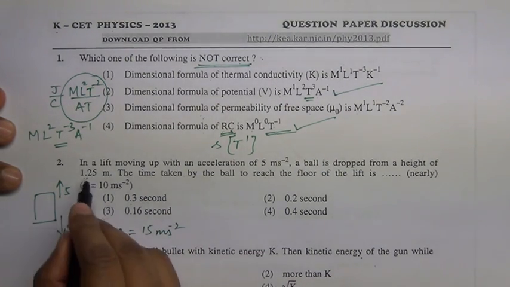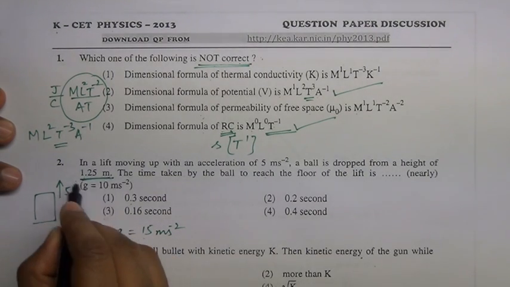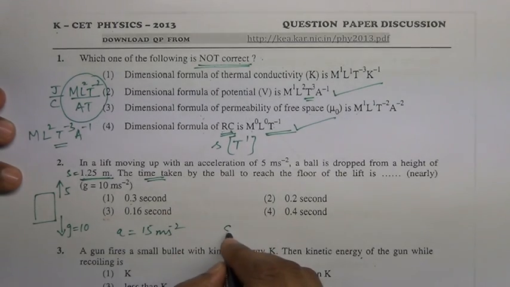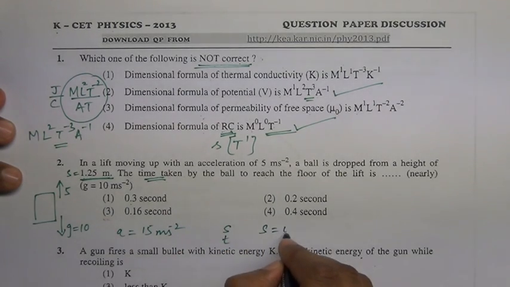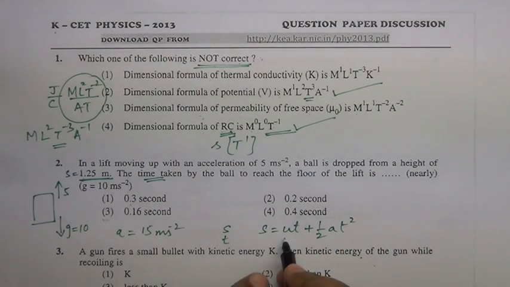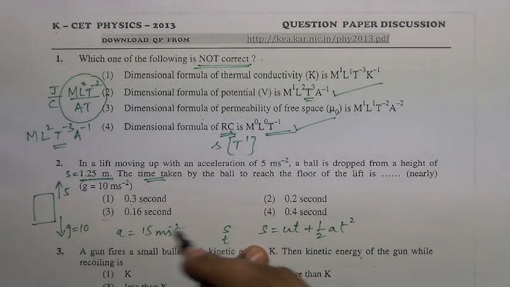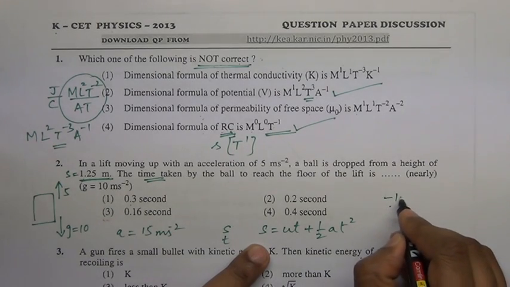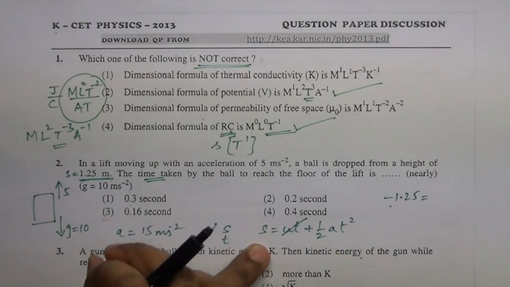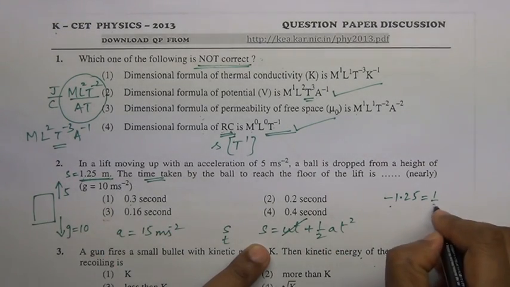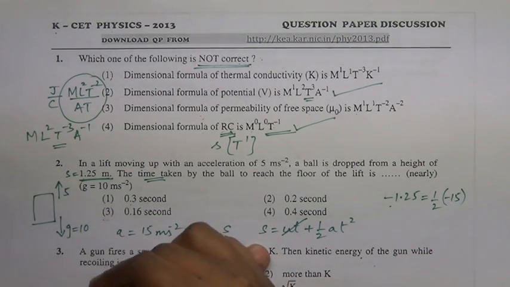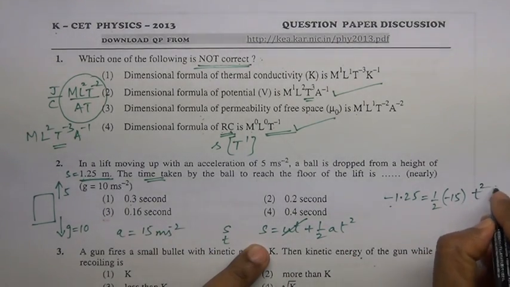Okay. Distance traveled and time taken means S equal to ut plus half at square is the formula. Displacement is downward displacement minus 1.25 meter. Initial velocity is 0 because it is dropped. Half acceleration minus 15 because it is downward acceleration, t square.